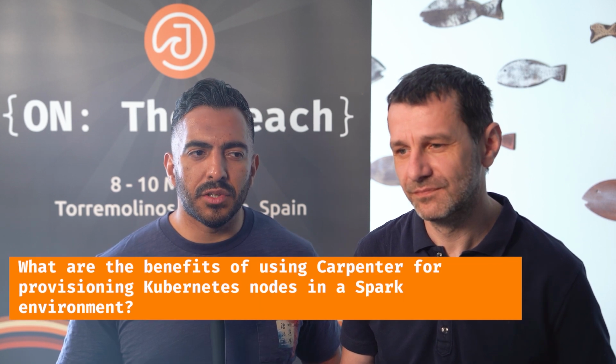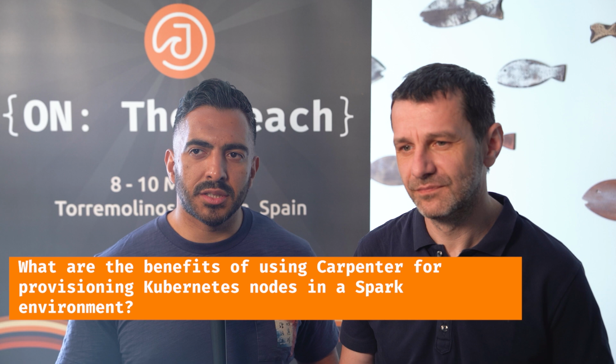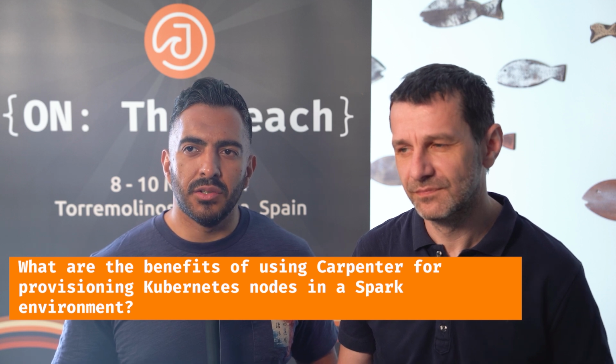So basically, when you're working with Spark at a large scale, at some point you might struggle with how to configure the compute capacity for the EKS cluster, what instance types you might use, purchase models, and so on, right? With Karpenter, what actually happens is the contrary.